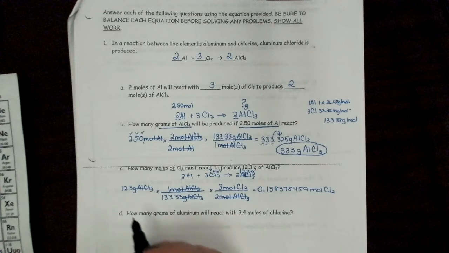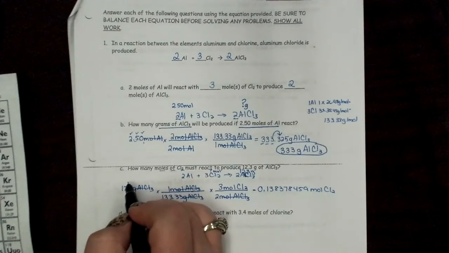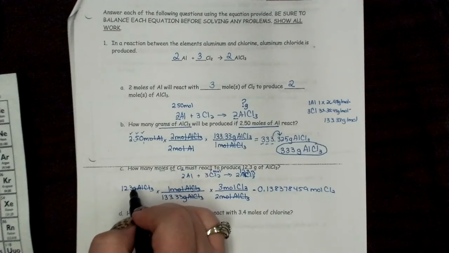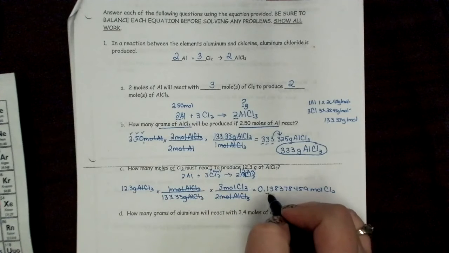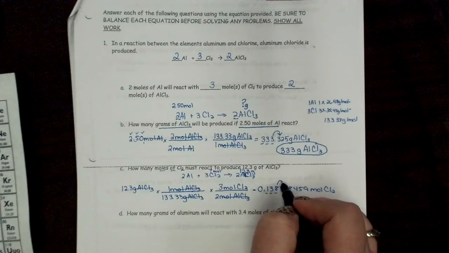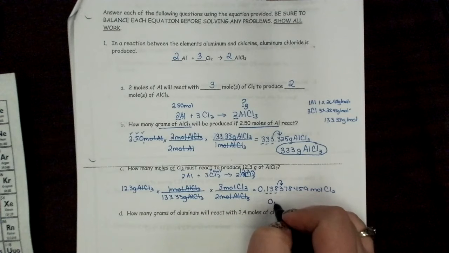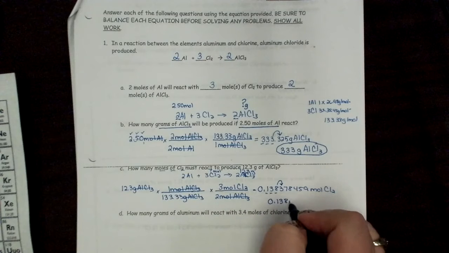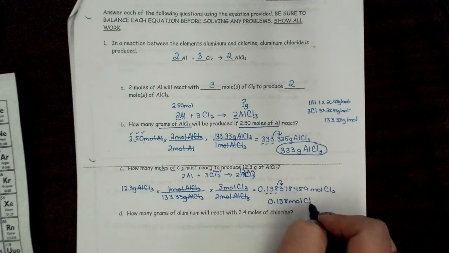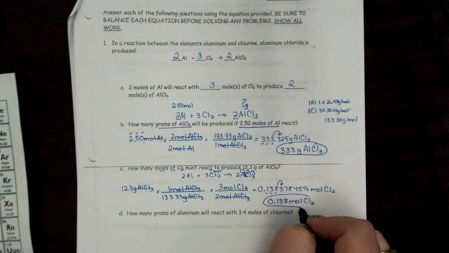And that's correct. So sig figs, 1, 2, 3 are both significant. So I'm going to say 1, 2, 3. And of course, 3 does not round it up. So my answer is 0.138 moles of chlorine.